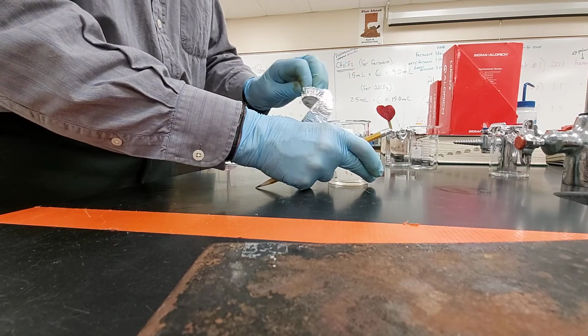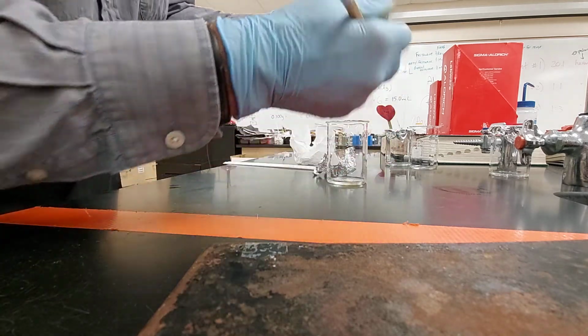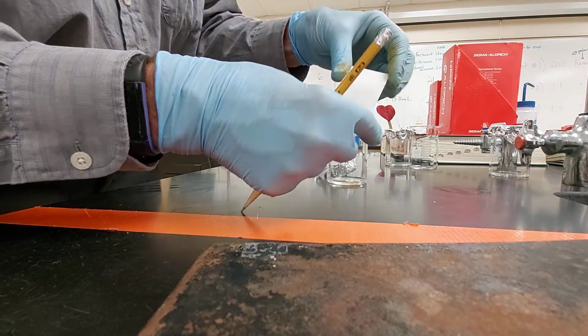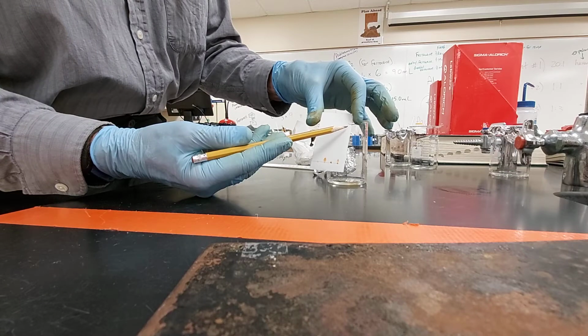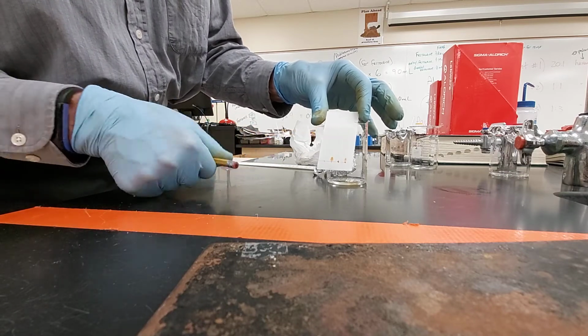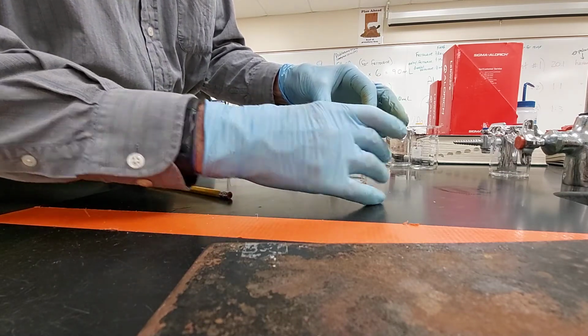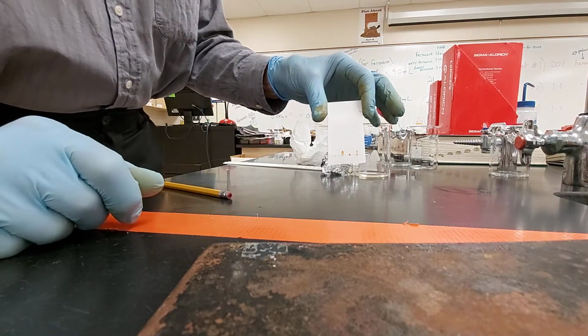I need to know the height that the solvent moved. So I mark it immediately with a line. And notice that pretty soon, like seconds later, the solvent's below that line because it's evaporating. All right. So here we go.